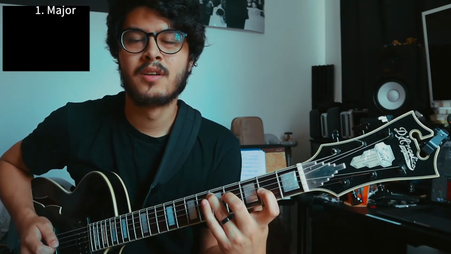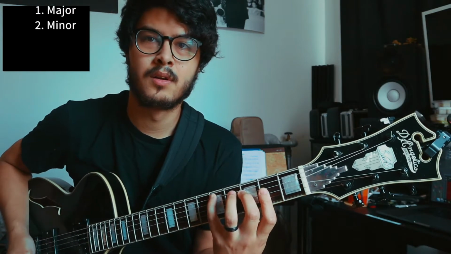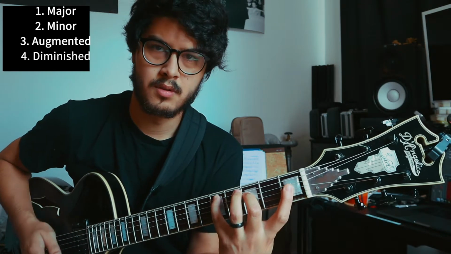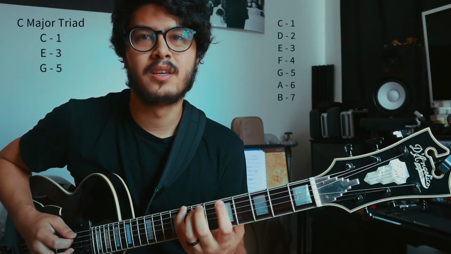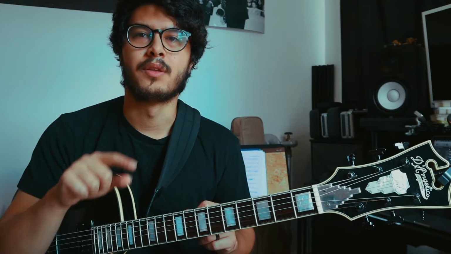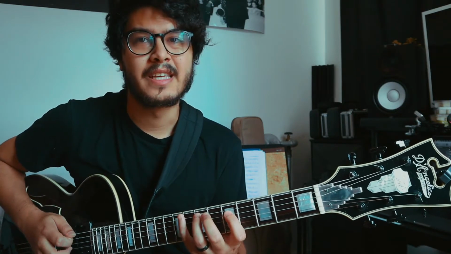We have four qualities. We have major, minor, augmented, and diminished. For these, we would call each note 1, 3, and 5. A C major triad would be C, E natural, and G natural. So that's what we would call a closed triad. An open triad is any triad that exceeds the span of an octave. So in order to do that, we're going to take the third, in this case it's E, and move it up an octave.